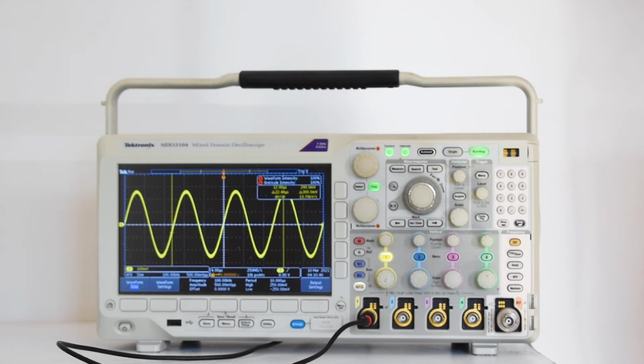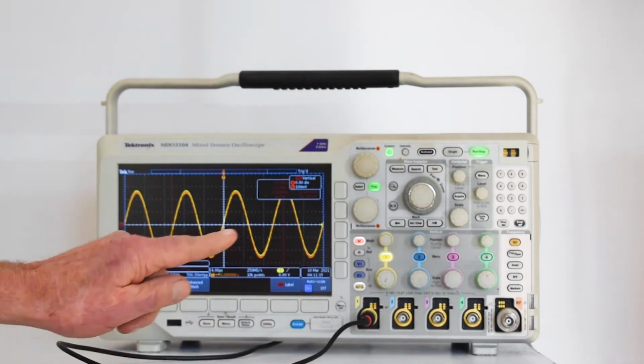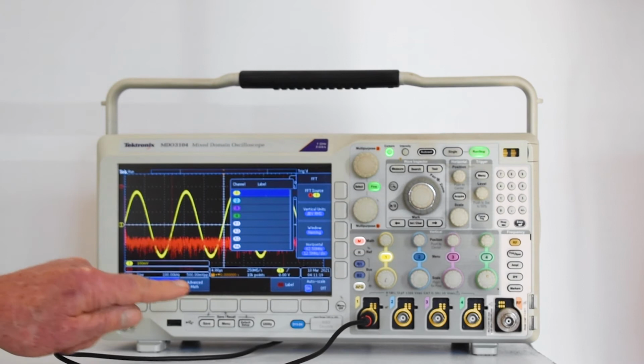The other principal type of display is known as the frequency domain. To display the same waveform in the frequency domain is very simple. The mathematics is complex, but the oscilloscope does it all for you. Just press Math followed by the soft key associated with the second item in the horizontal menu, FFT, which, as we shall see, stands for Fourier Transform.